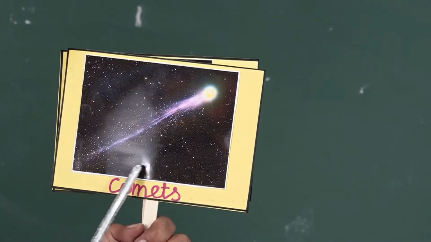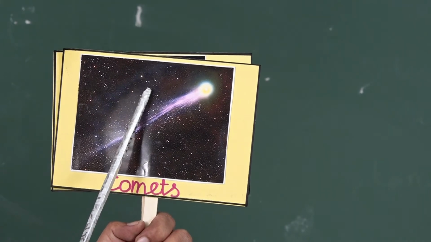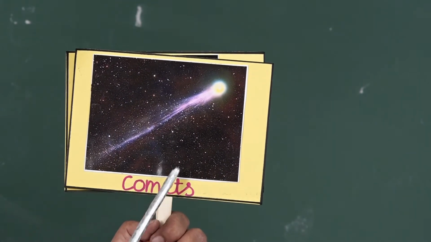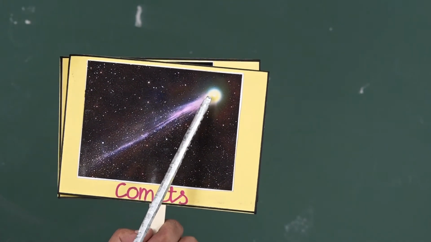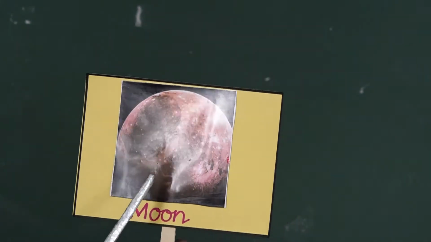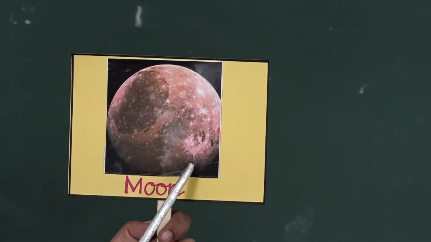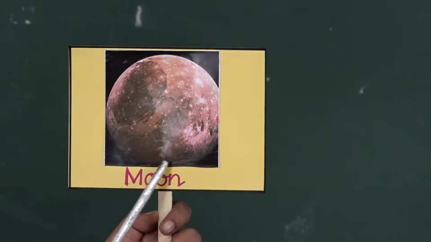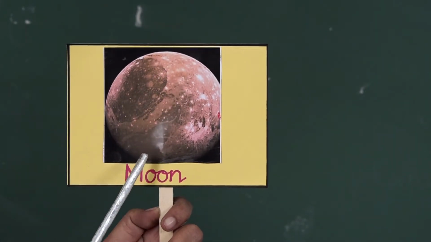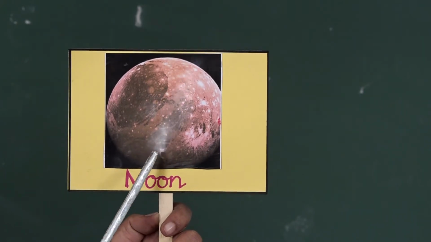What is called comets? A comet is an object in outer space. They revolve around the sun. It looks like a bright star with a tail. What is called natural satellites? A satellite is anything which revolves around a larger object. Moon is an example of a natural satellite because it revolves around the planet Earth. Now let us see one by one.